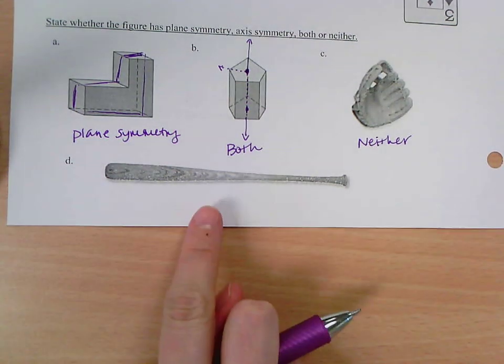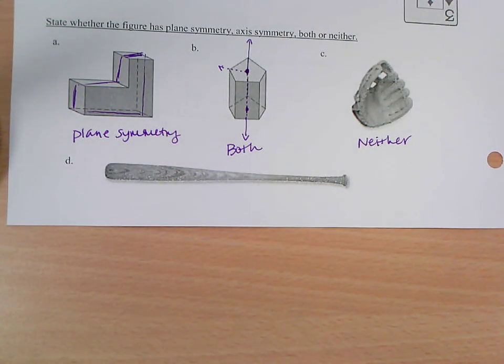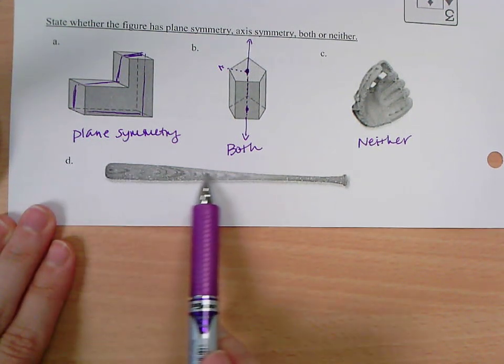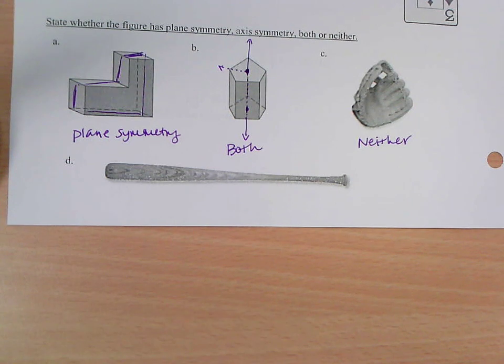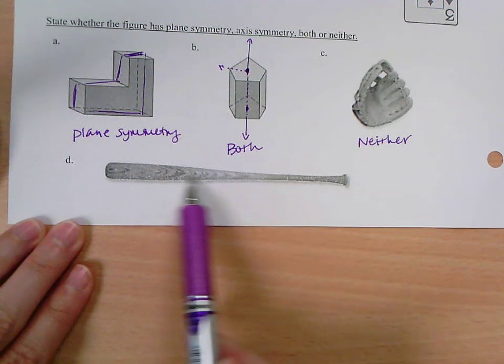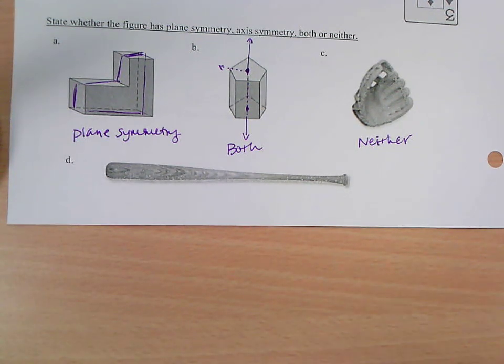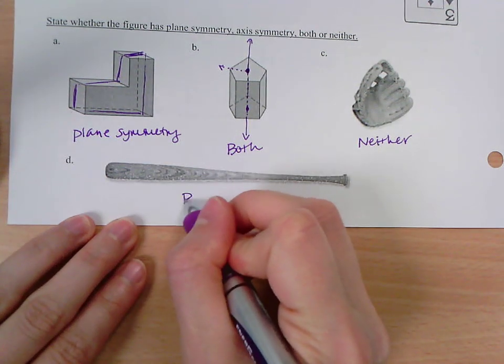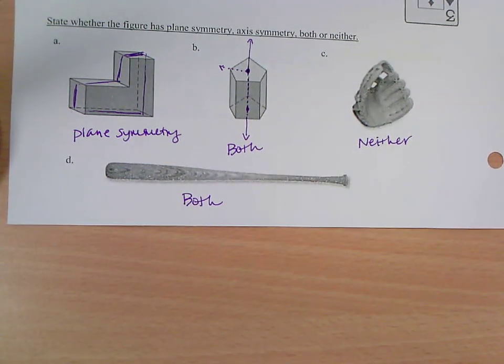And then what about the bat? Does that have plane symmetry? Is there a way you can slice through a bat and have both halves the same? Yes. Which way, based on how this is drawn, would you have to slice through it? Yeah, going across, through this way. So either if it's laying down through this way, or like this. Does it have axis symmetry? It does. If the axis went this way also, and you spun the bat around, it's going to keep rotating onto itself. So this has both. So that's what you want to picture for plane and axis symmetry.